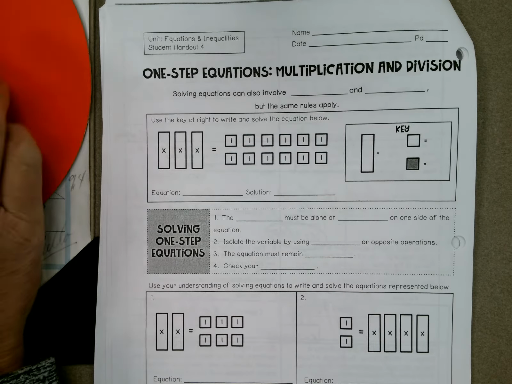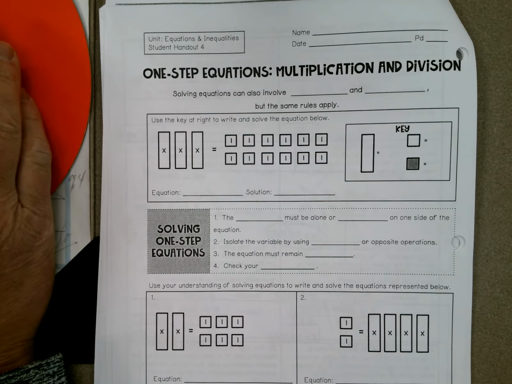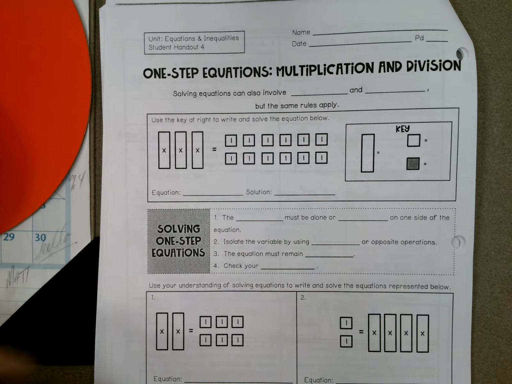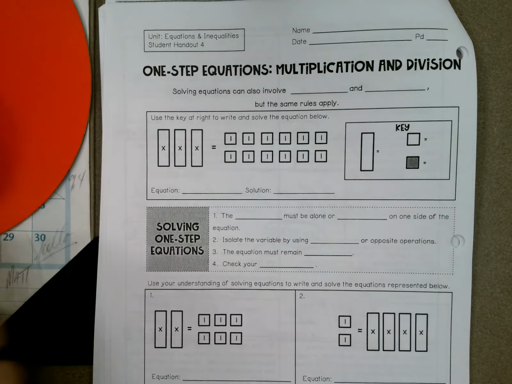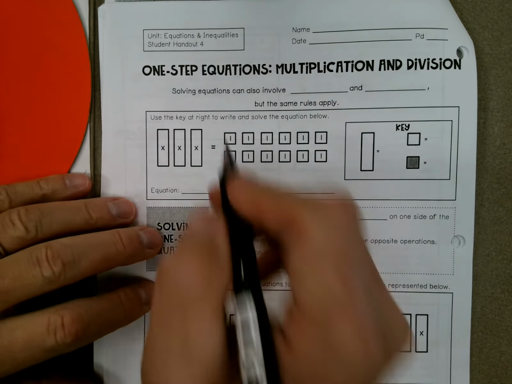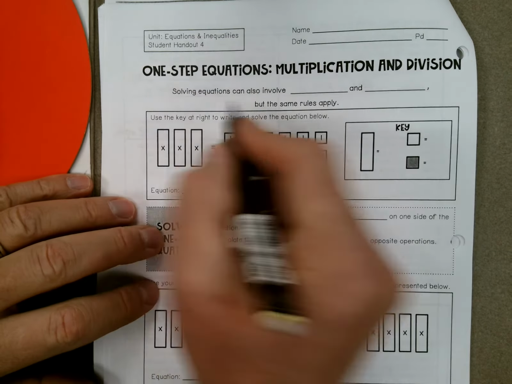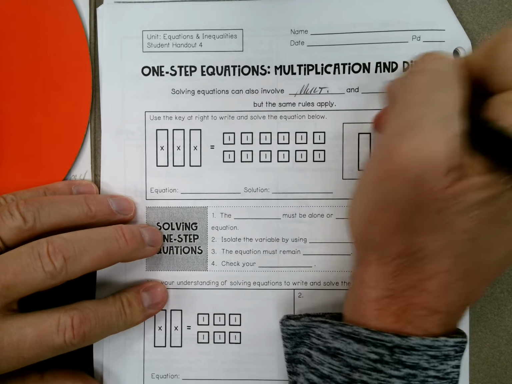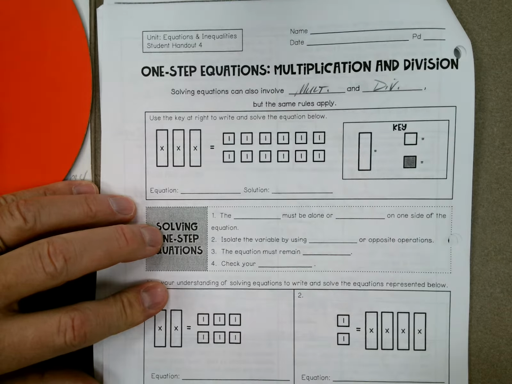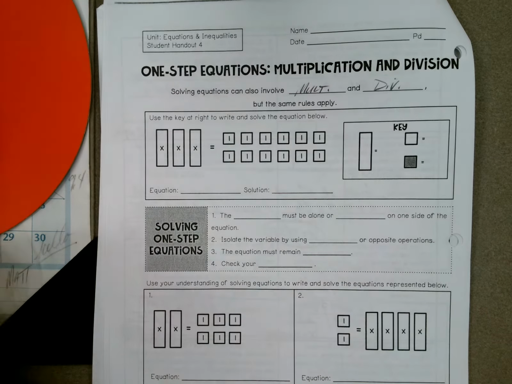Okay, guys, we're going to move on here to lesson 4 out of Unit 8, and I'll try to keep up with you here with the camera. But we're going to talk about one-step equations with multiplication and division, and it shouldn't be too bad. We ought to be able to get through this pretty quick. But solving equations can also involve multiplication and division. I'm just going to abbreviate this, but the same rules apply.